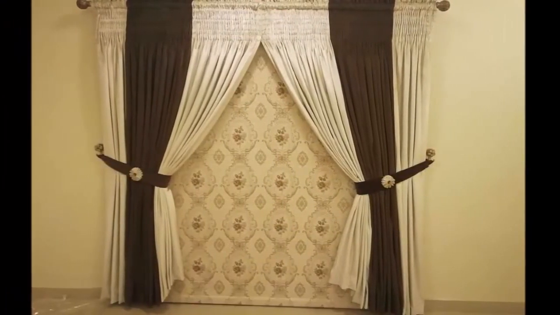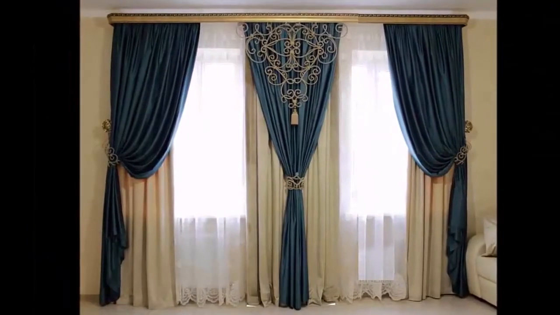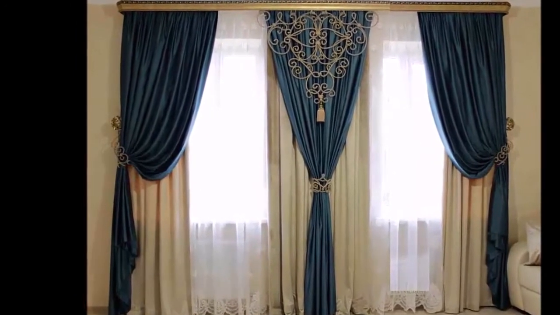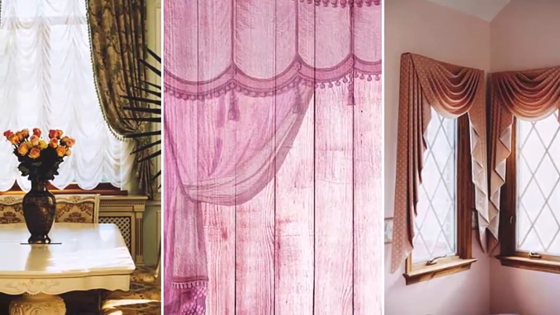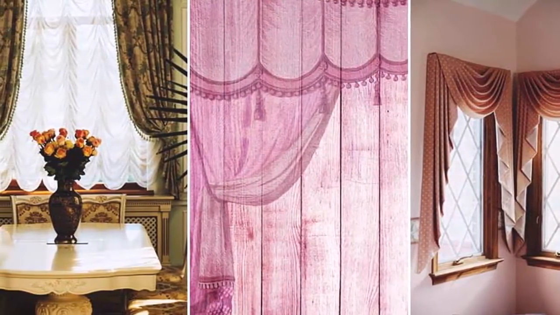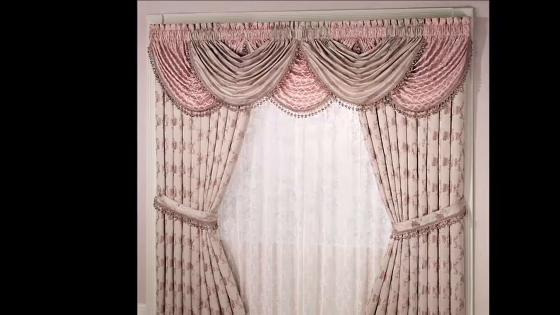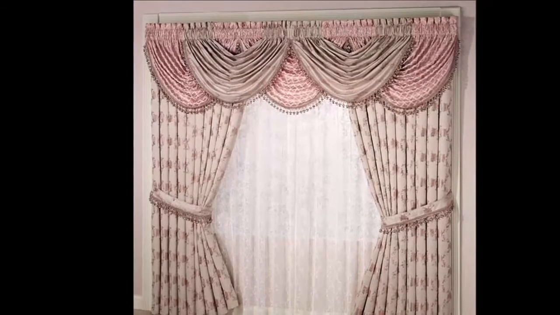valance curtain designs, hanging curtain styles, custom curtain patterns, transparent styles, metallic curtain design, vintage curtain pattern, multicolored curtain style, shawl curtain pattern, classic peacock curtain design, landscape curtain cloth style, and so on.